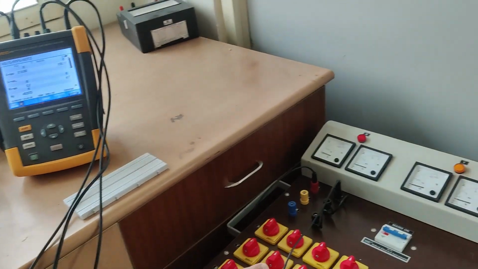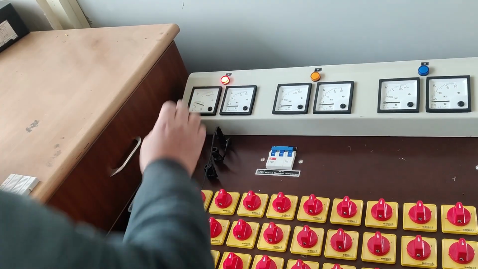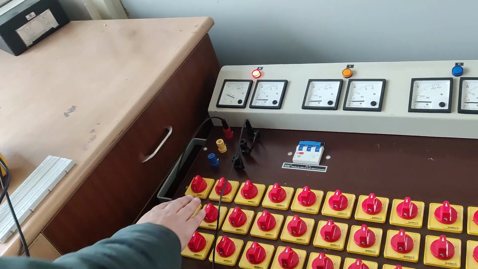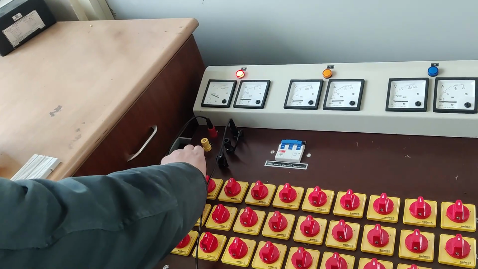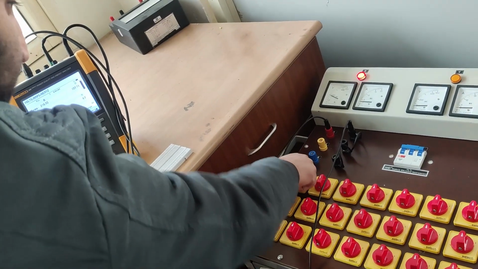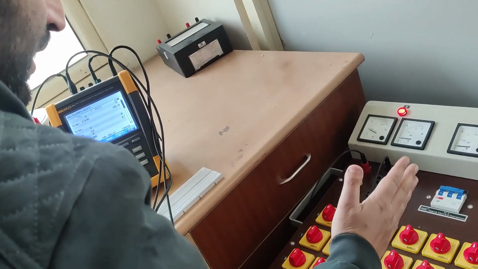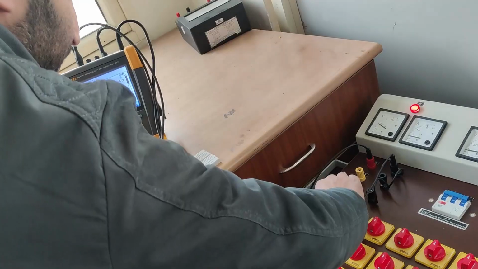First, this is our load bank, and I will switch it on. As you can see, the voltage is almost 220 volts. Right now I haven't given any load. If I put this switch on here, that means I have increased the load. These resistances are connected in parallel inside, so the current will increase. I will give some load.